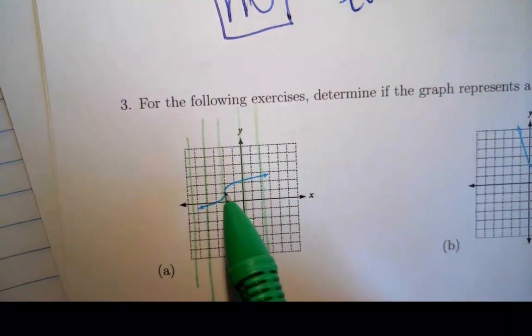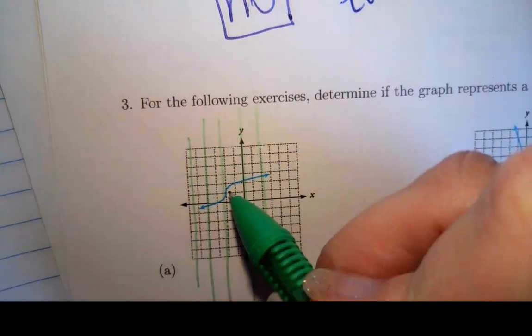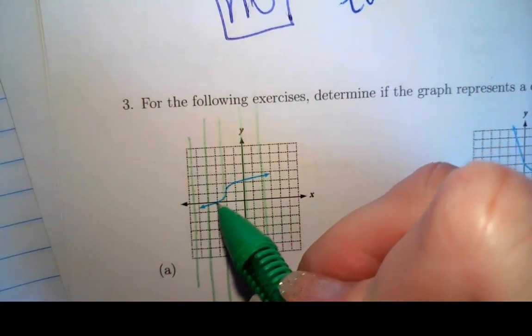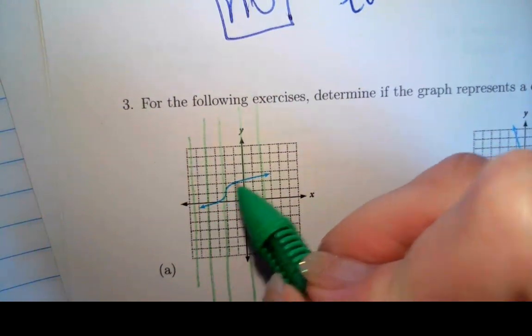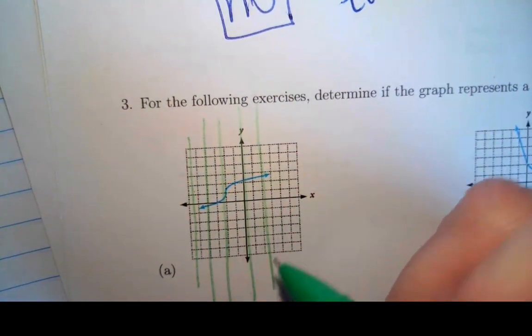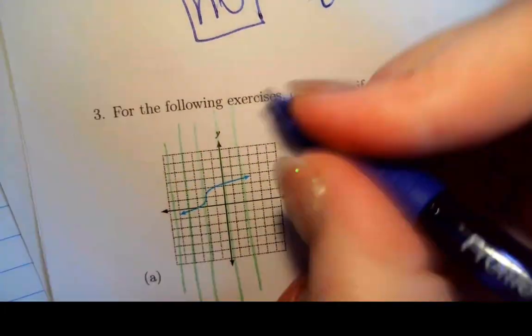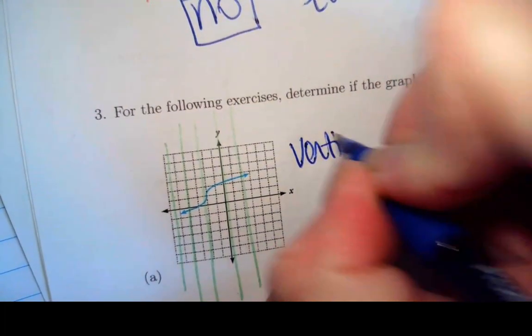So you might have a question about right here. Does it hit that more than once right there? No, it doesn't, because this is going to be moving out to the left, and that's going to be moving out to the right. So this one passes the vertical line test.